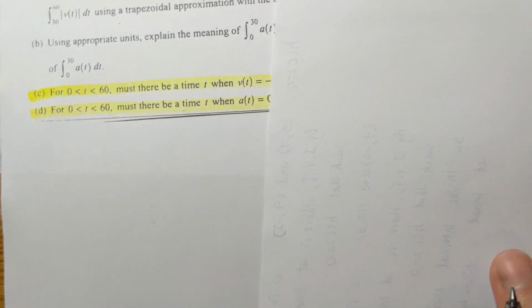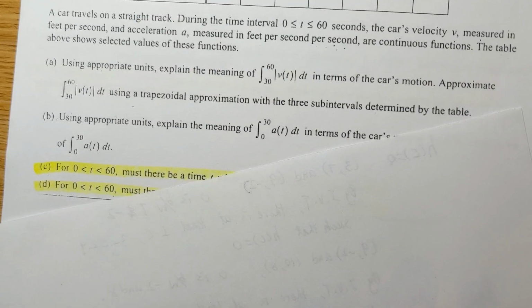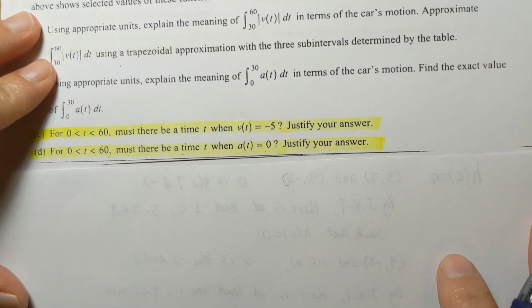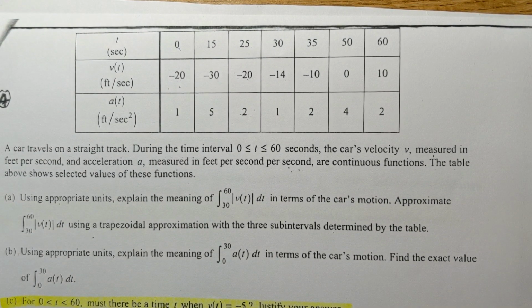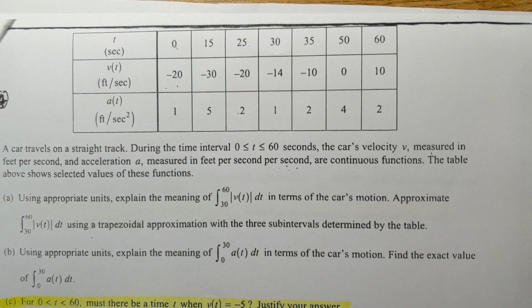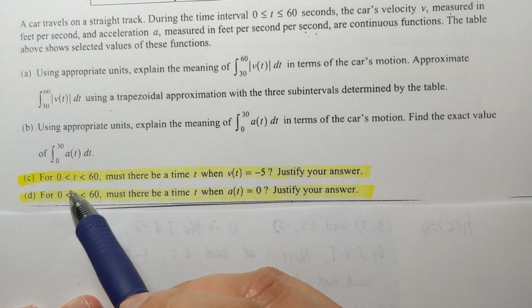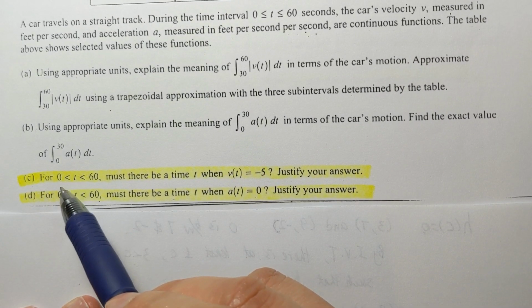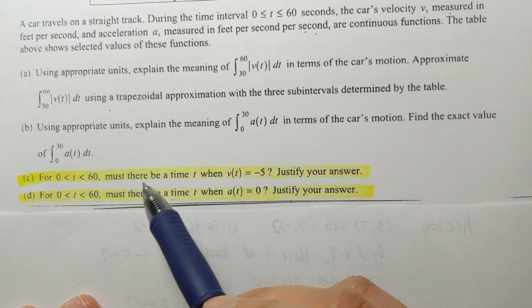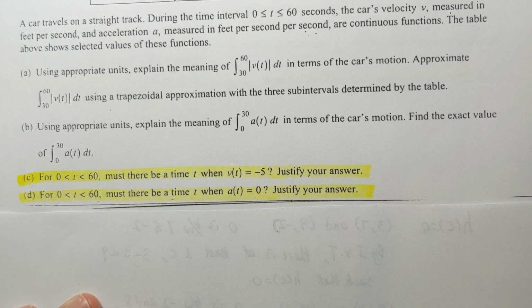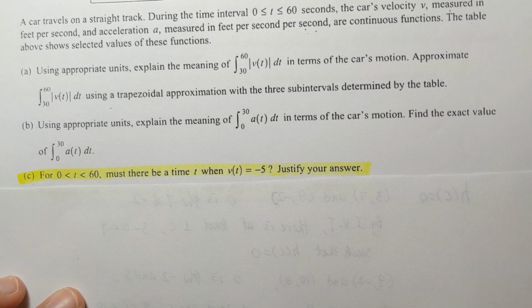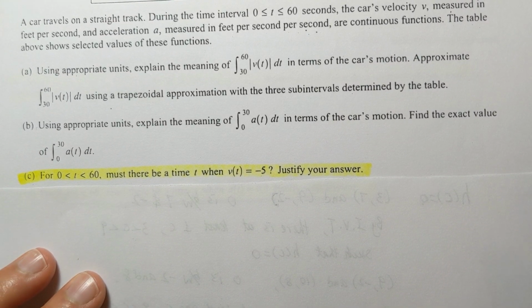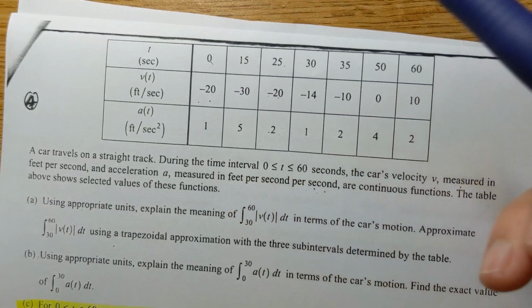Now let's take a look at question number 4. We have this question for homework also. So we have a table for v of t and a of t. For the interval t between 0 and 60, must there be a time t when v of t equals -5? Justify your answer. The question asks whether the velocity equals -5. So the table is velocity and acceleration.